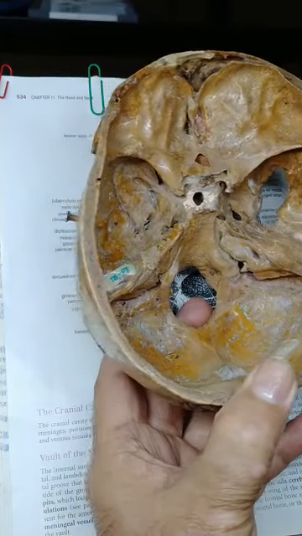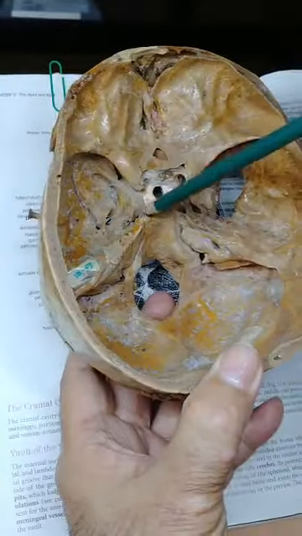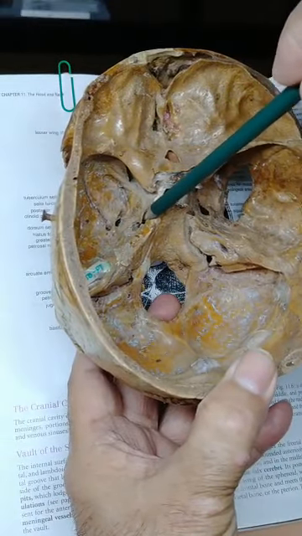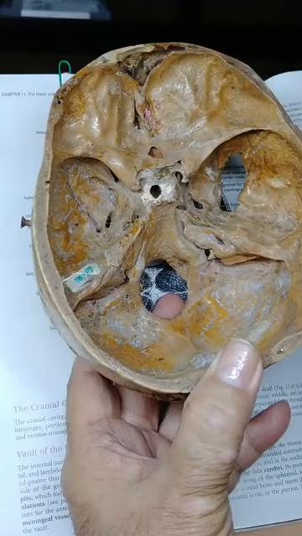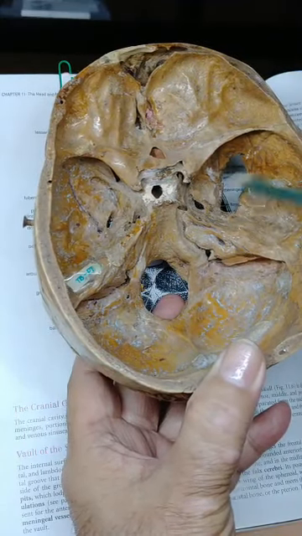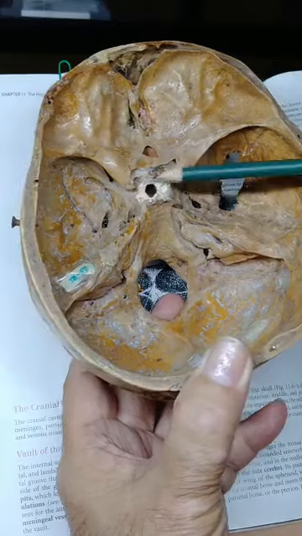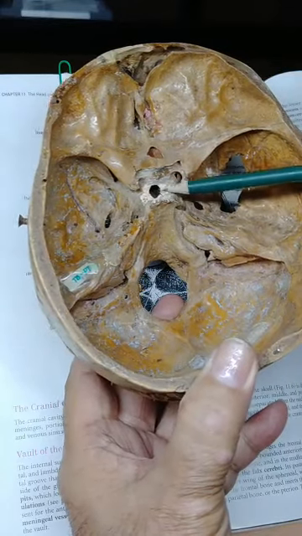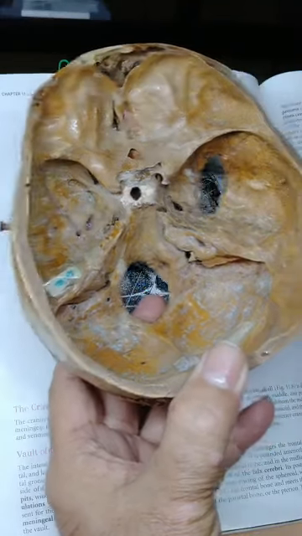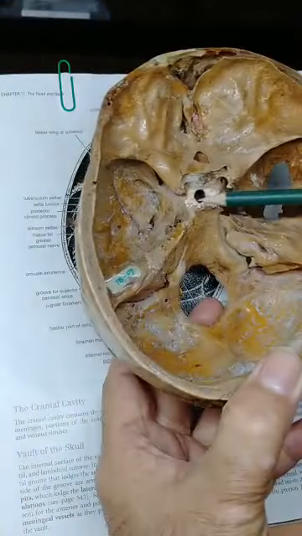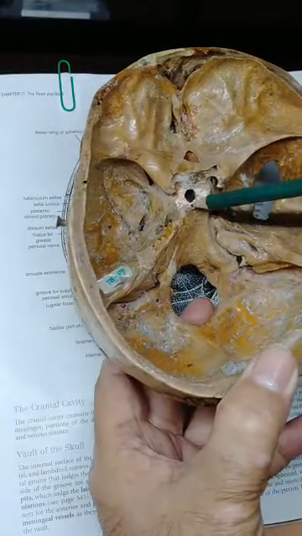Okay, so take note. Then you have here the foramen lacerum. So again, I will hold you responsible for the structures that will pass through these different foramina. This is the sella turcica. Take note, you have here an opening.